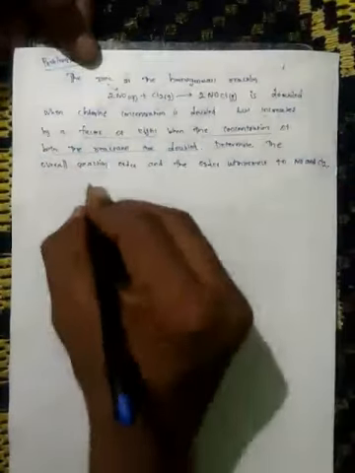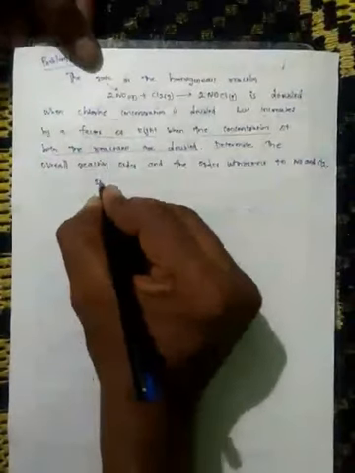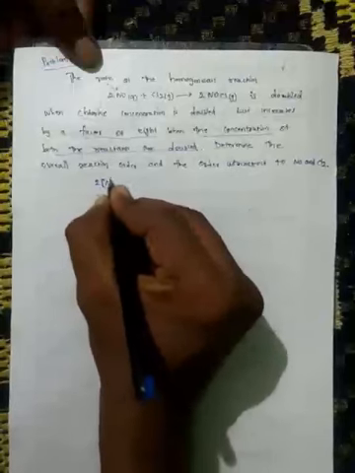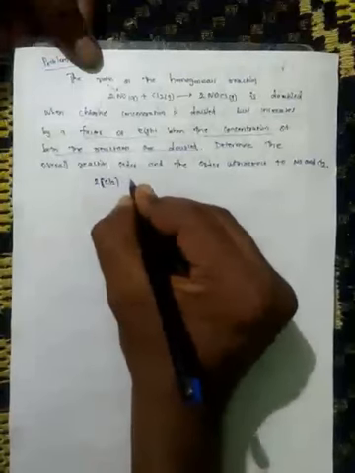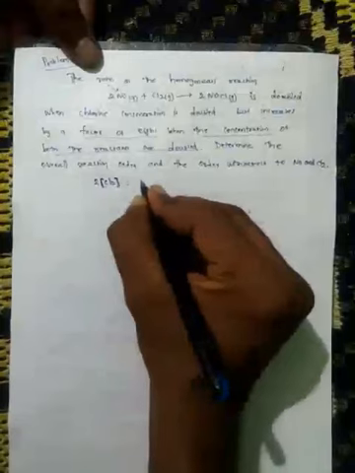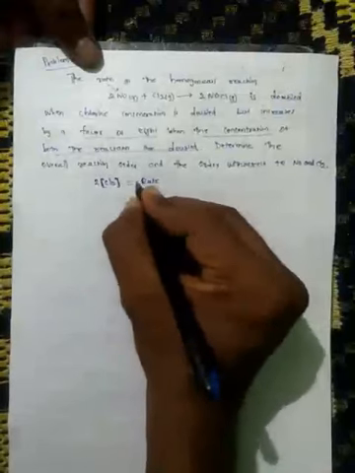Okay, then if I double the concentration of chlorine, the reaction rate is doubled.